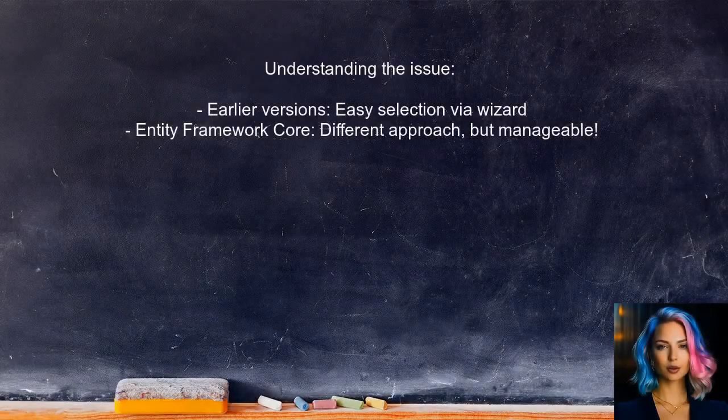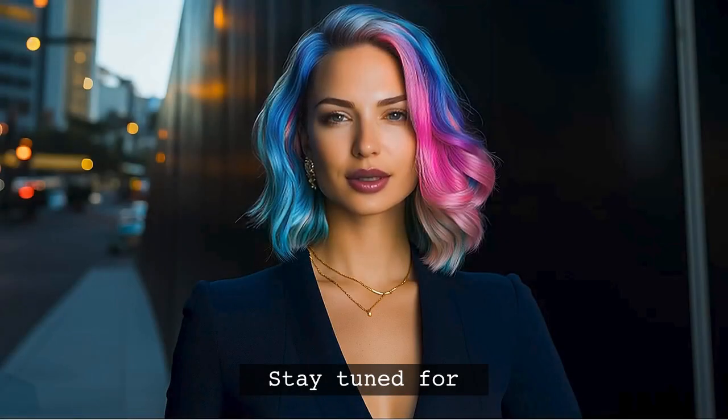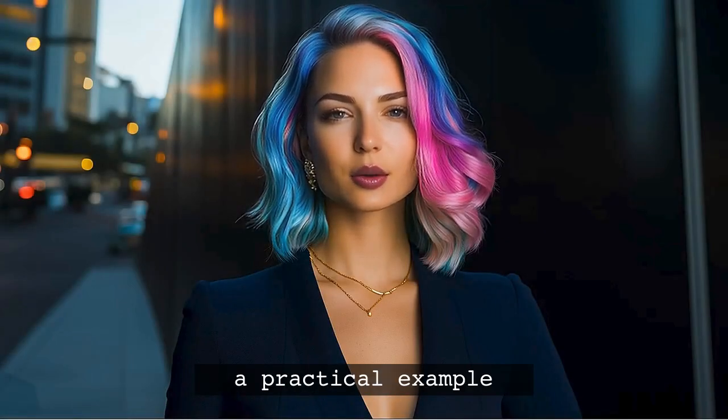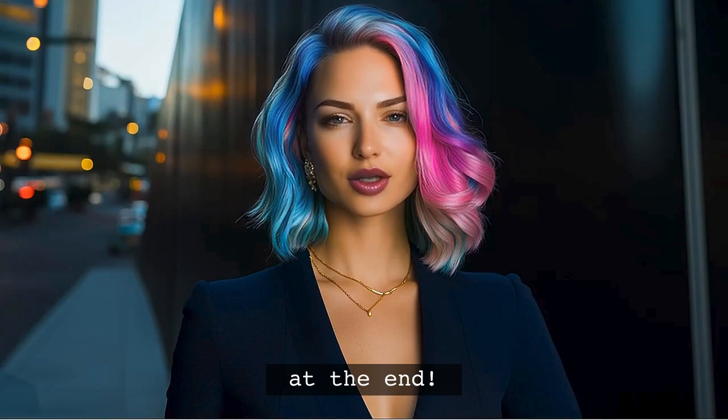To understand the issue, let's clarify how Entity Framework Core differs from its predecessors. In earlier versions, you could easily select stored procedures in a wizard and generate an EDMX file. In Entity Framework Core, the approach is a bit different, but it's still manageable. And make sure to stay with us until the end. I'll share a practical example that will make this process crystal clear.